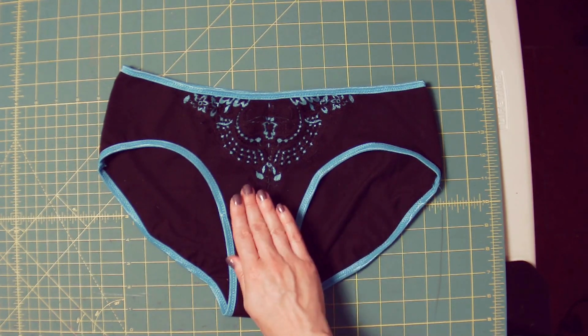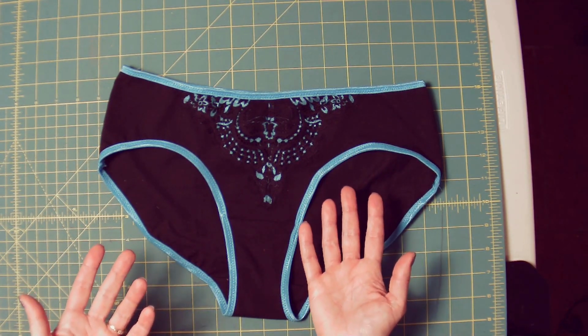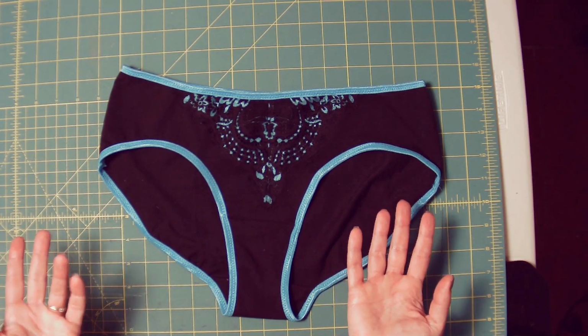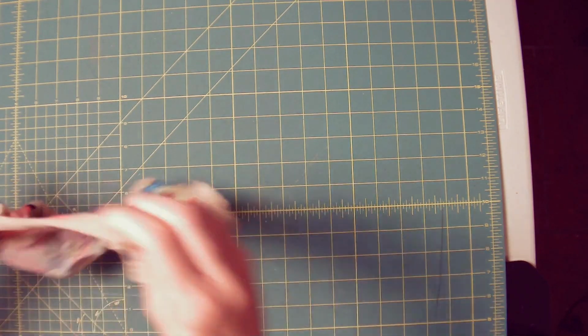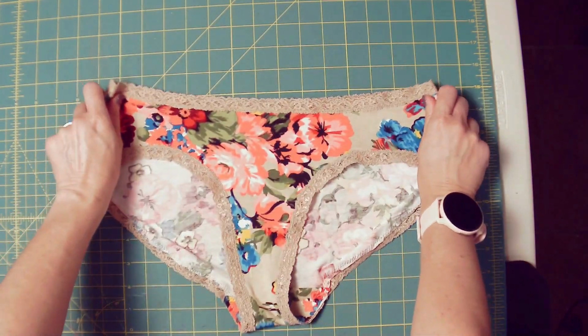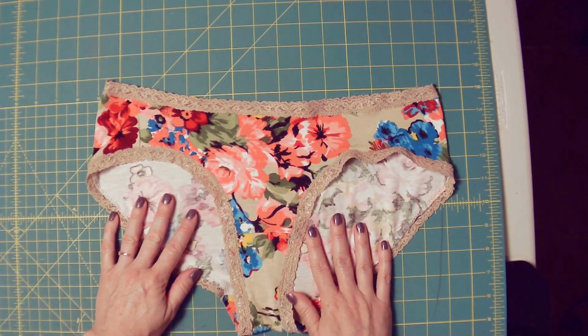So fold-over elastic wraps around the cut edge of the fabric and does not require any elastic allowance. So what if you want to change it to a different type of elastic? Let's take a look at a narrow stretch lace. Narrow stretch lace doesn't require any elastic allowance either.